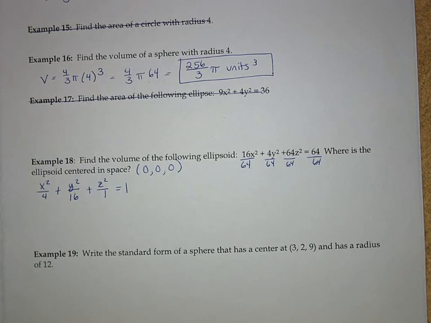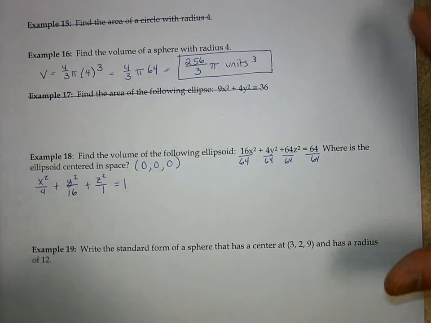The next thing I want to do is find the volume of this. My standard form for an ellipsoid is x squared over a squared plus y squared over b squared plus z squared over c squared. Those a's, b's, and c's can be in different places depending on which way the ellipsoid is being stretched. Is it being stretched in the x direction, the y direction, or the z direction? And then we look at major axis as being the longest piece, and so forth.